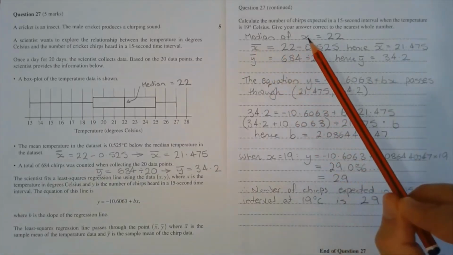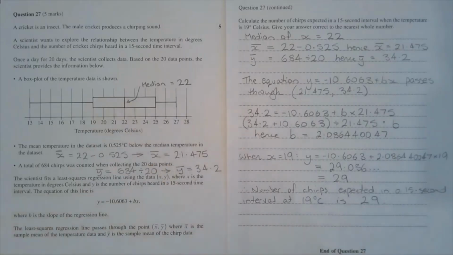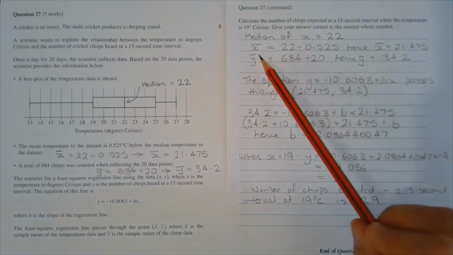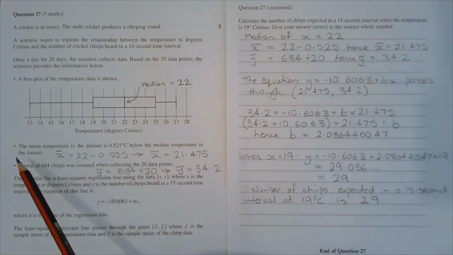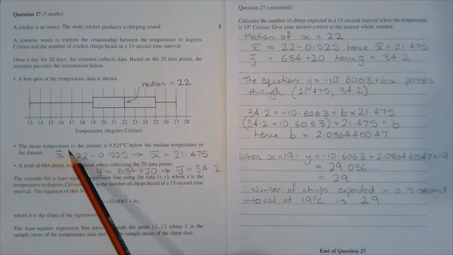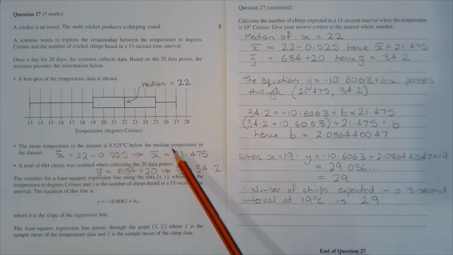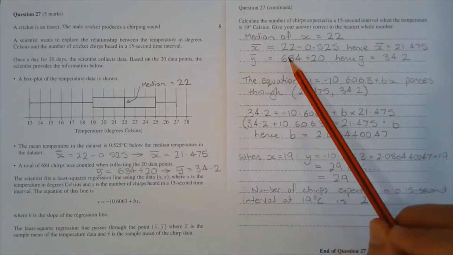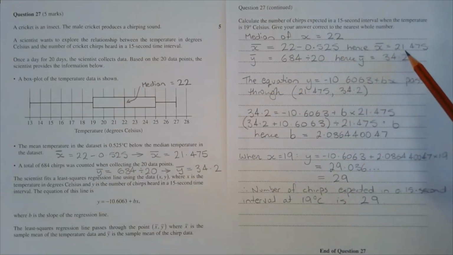The median of x is equal to 22, and that comes from point number 1, referring to the box plot of the temperature data. Now x bar is equal to 22 minus 0.525, and the second point tells us that the mean temperature in the dataset x bar is 0.525 degrees Celsius below the median temperature. So x bar is equal to 22 minus 0.525, hence x bar is equal to 21.475 degrees.